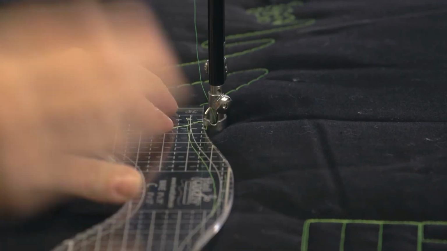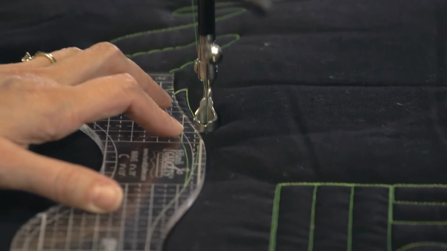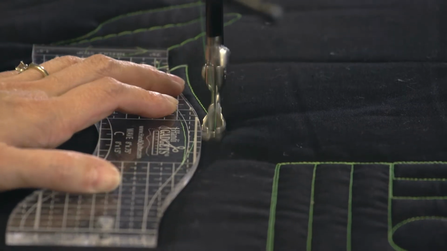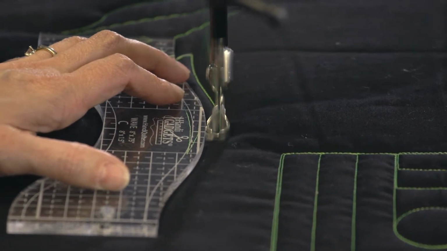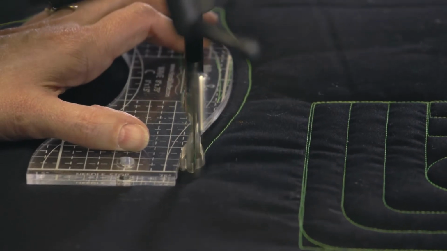As I'm stitching along on the ruler, nice. See how that's going to continue to cycle even though I'm not moving the machine. It's a very, very slow cycle though, so you don't have to be so concerned about a lot of thread buildup right there. Yes. I like that.